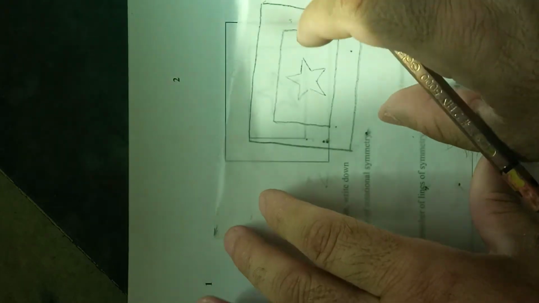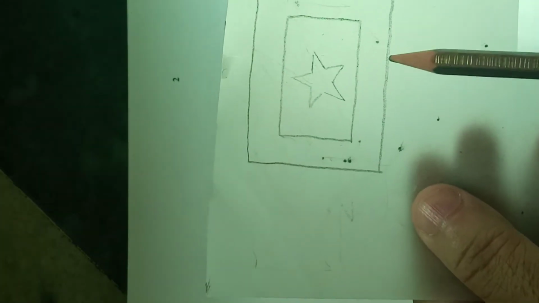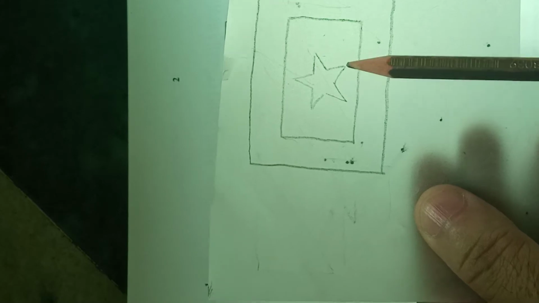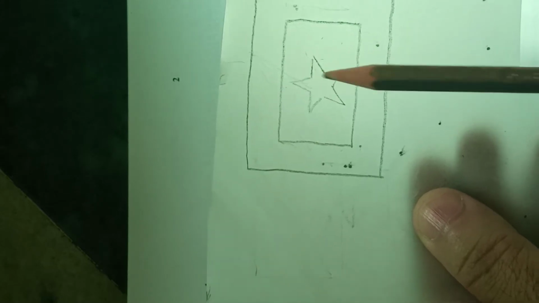Okay, so let me check how many times it looks the same if I rotate this in a full circle, that is, in a 360 rotation. Just keep an eye on this star. These are the two legs of the star and this is the head of the star.